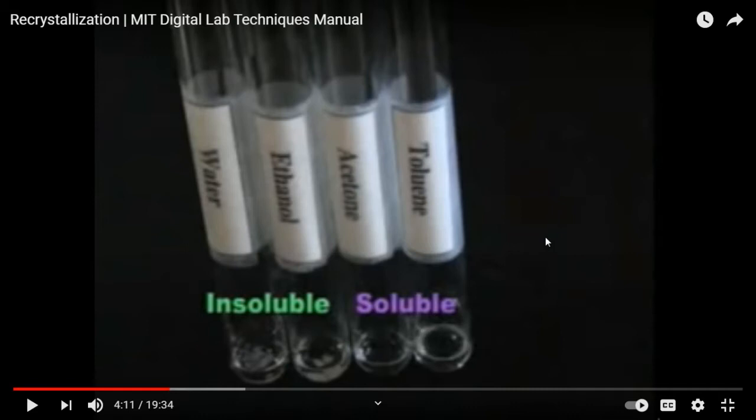How do you choose the right solvent? There are 2 stages. It should be not soluble at room temperature. That's what we're looking for. If something's soluble at room temperature, that solvent is not a good solvent.